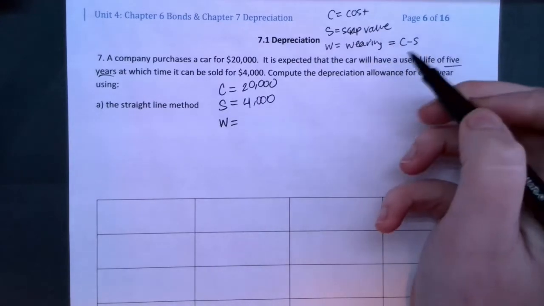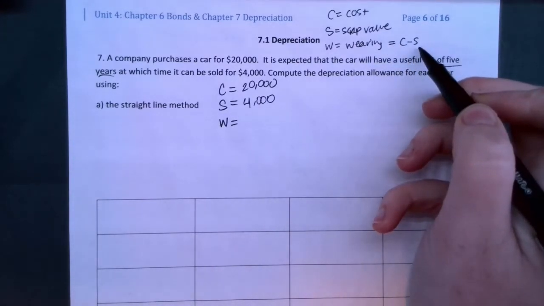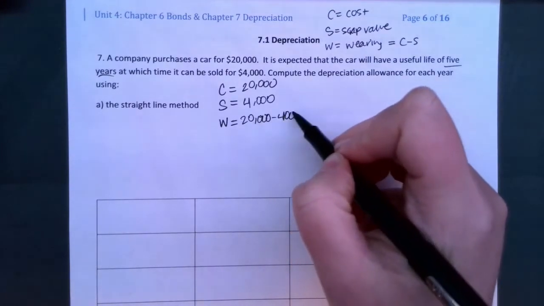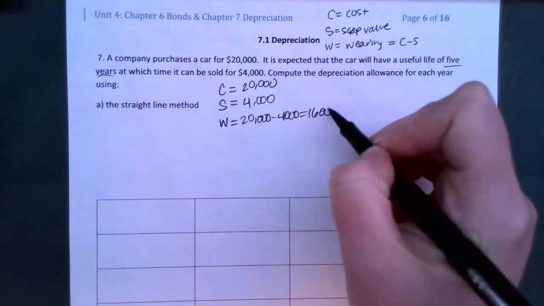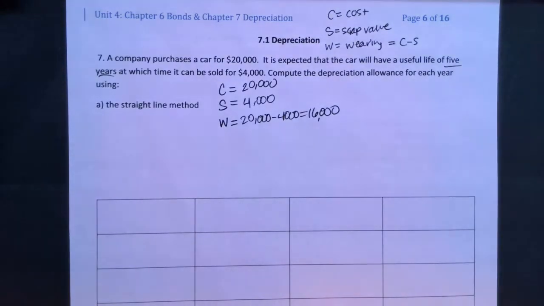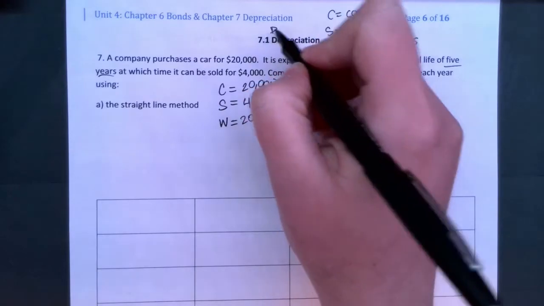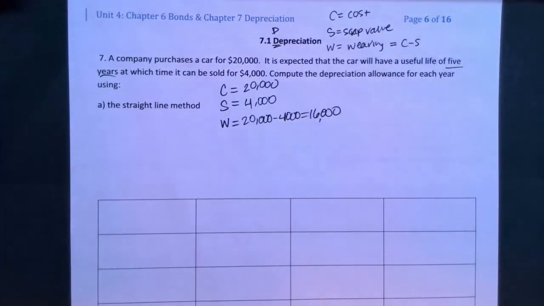So that means our wearing is going to be the cost minus the scrap, so it's 20,000 minus 4,000, which is 16,000. So that means we wear $16,000 of its useful life. Now in the straight line method, we're talking about depreciation, so I use D to substitute for depreciation. Again, there are multiple ways we can calculate this.